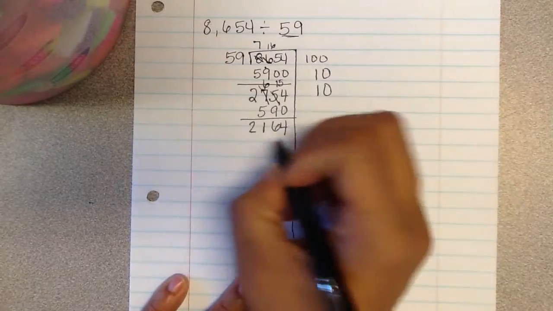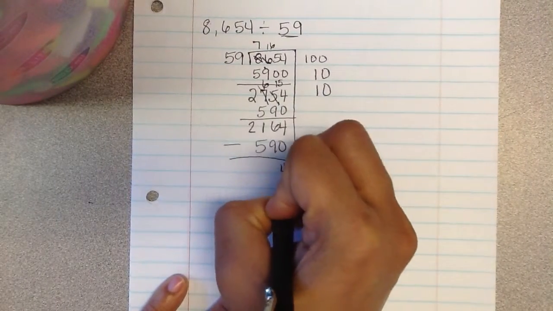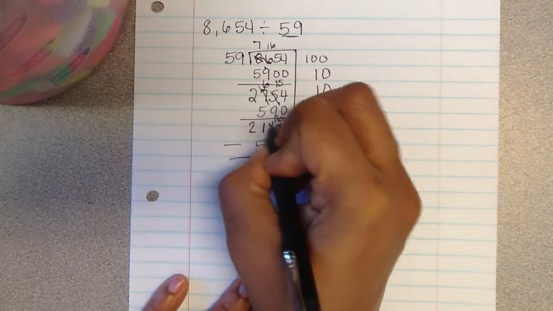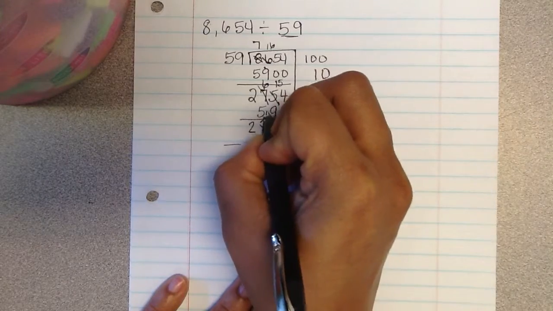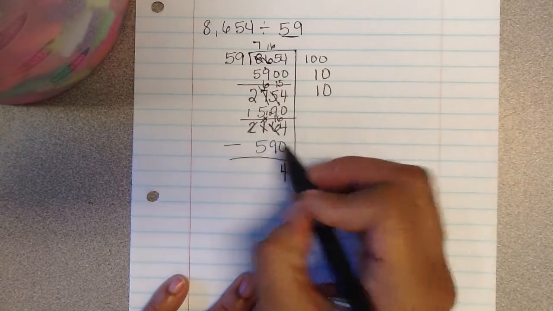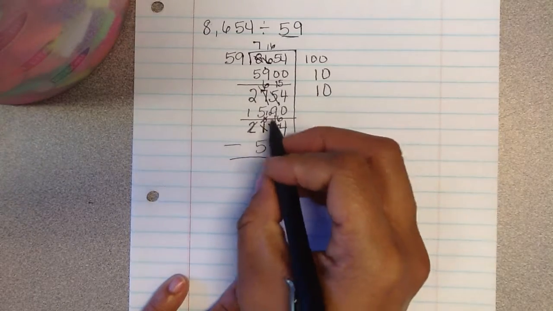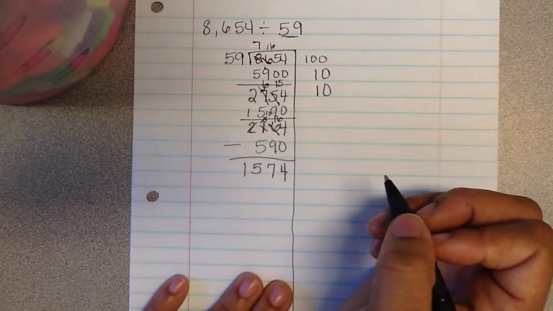Do another 10. I get 590 to subtract down here. 4 minus 0 is 4. Change the 6 to a 16. Change this to a 0. Then it becomes a 10. And change this to a 1. 16 minus 9 is 7. 10 minus 5 is 5. And then I have a 1 down here.